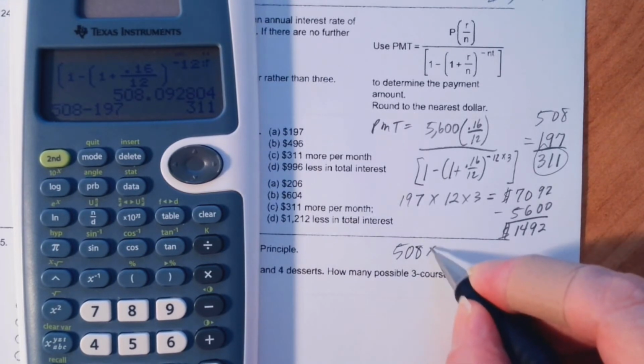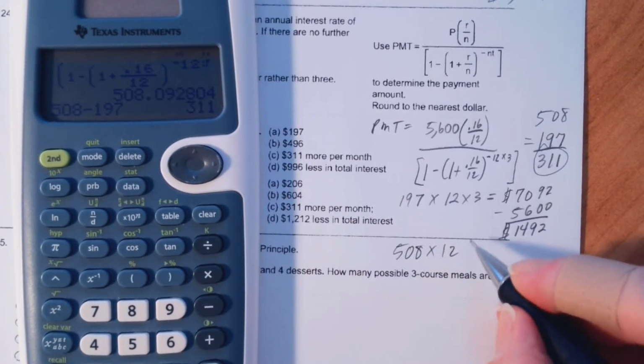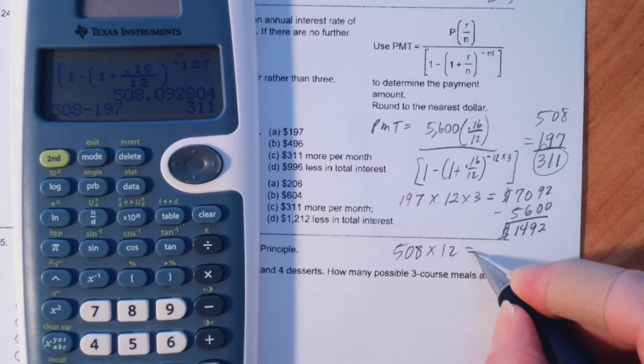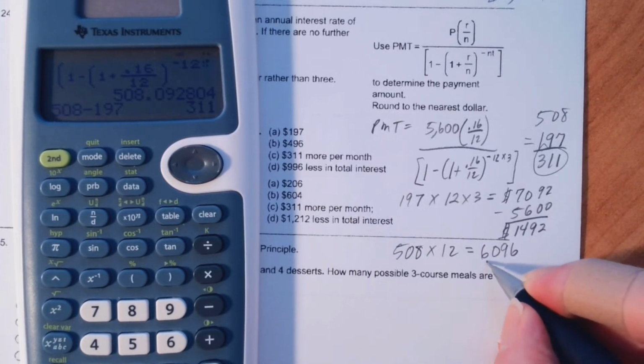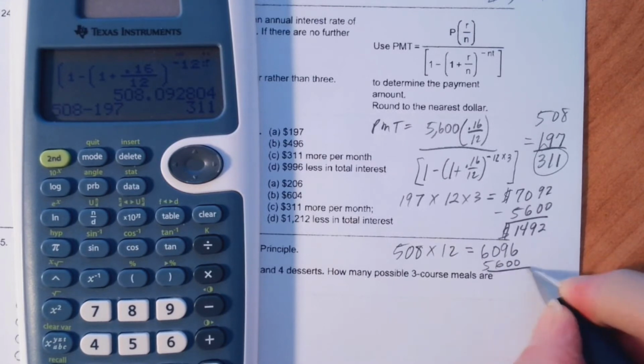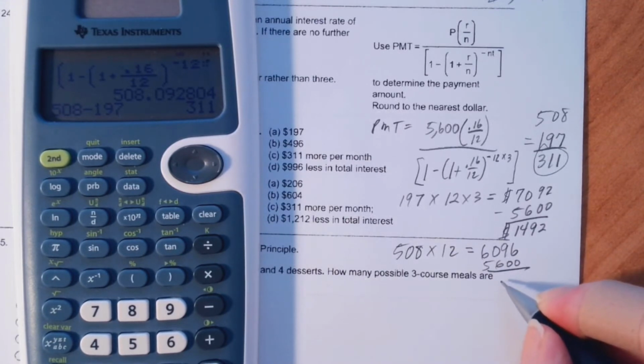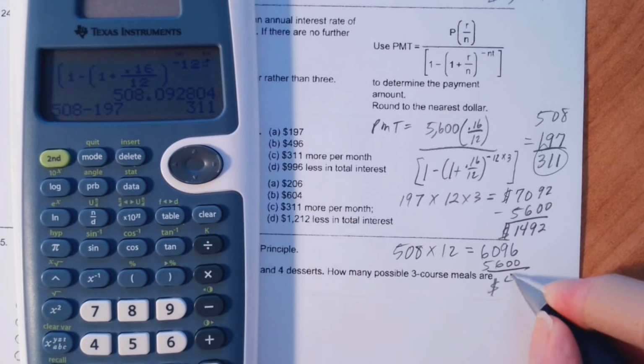We're going to pay 508 for 12 months times 1 year. I mean, you can say times 1, but that's just going to be 6,096. And if we subtract 5,600, which was our loan amount, we get 496.